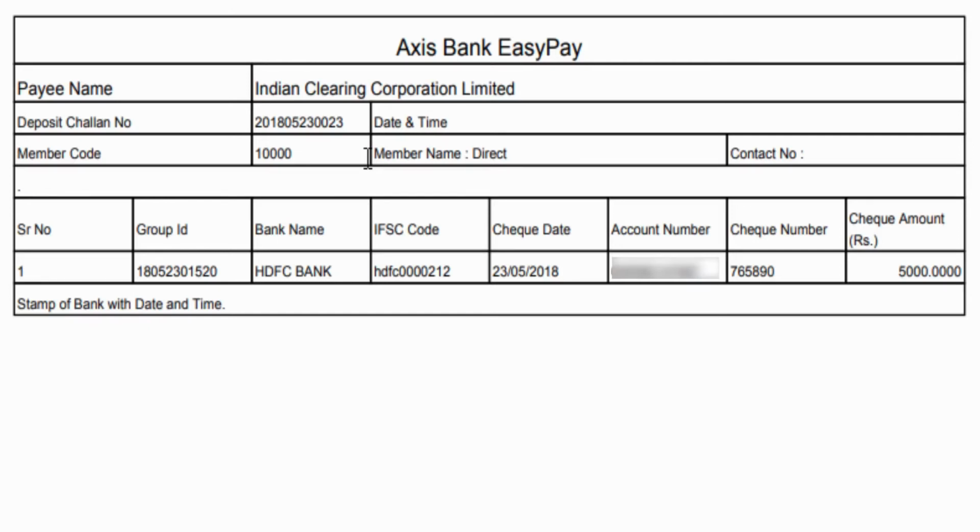In case you do not wish to get the deposit challan printed at your end, the other option would be to visit the nearest Axis Bank branch, where you would need to fill up their deposit slip and submit the same.